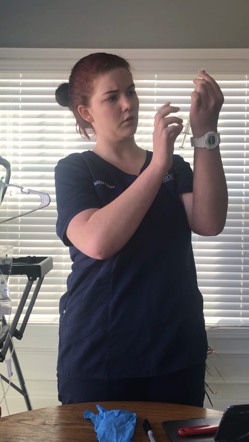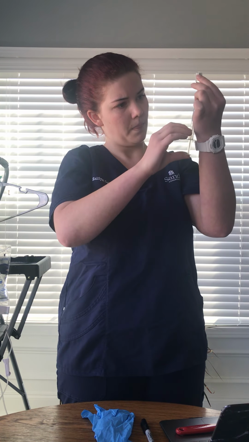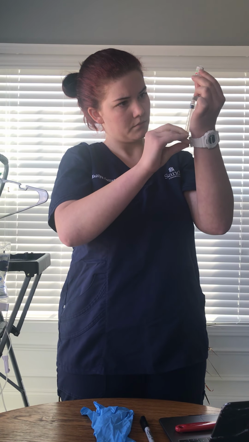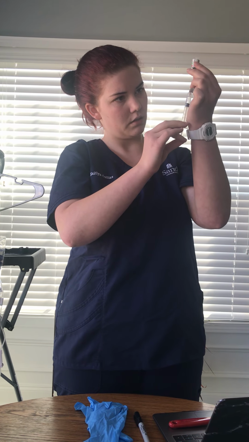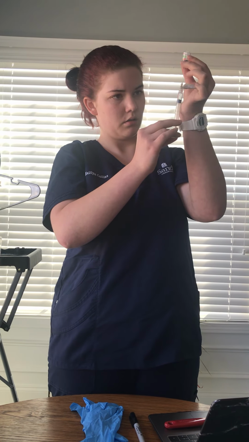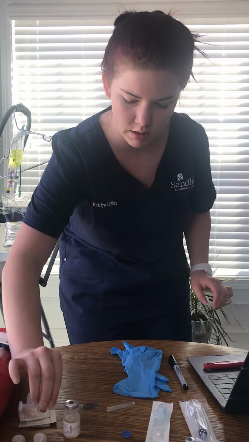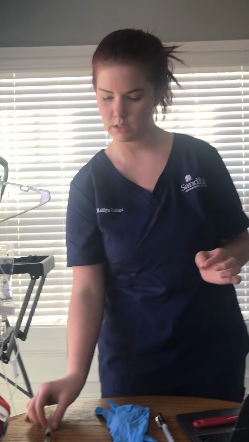I'm just drawing up a little bit more to try to get these bubbles out. All right. I've got 1 milliliter of lorazepam, and using the scoop method, I'm going to recap so that I can dilute it with the diluent.